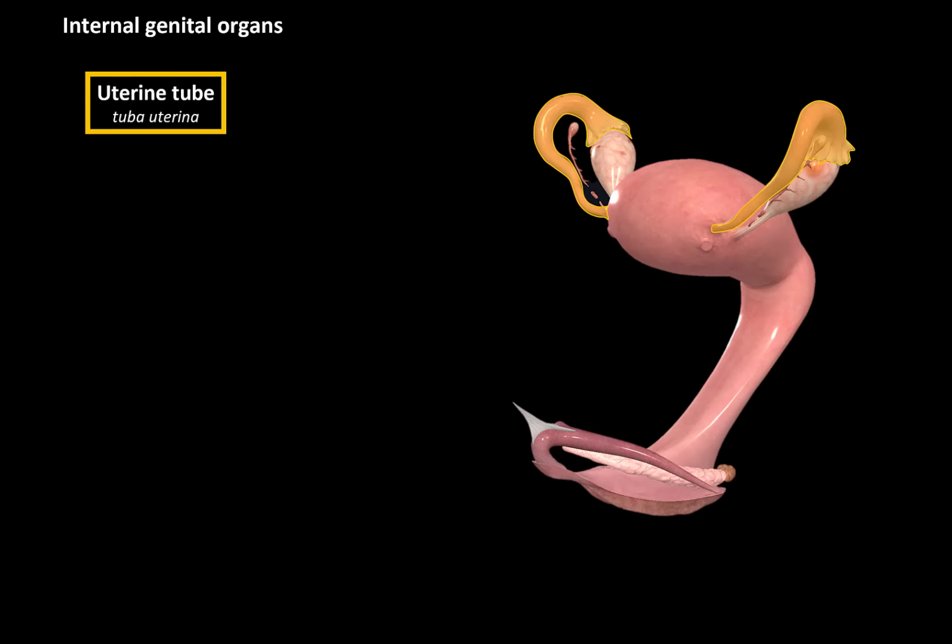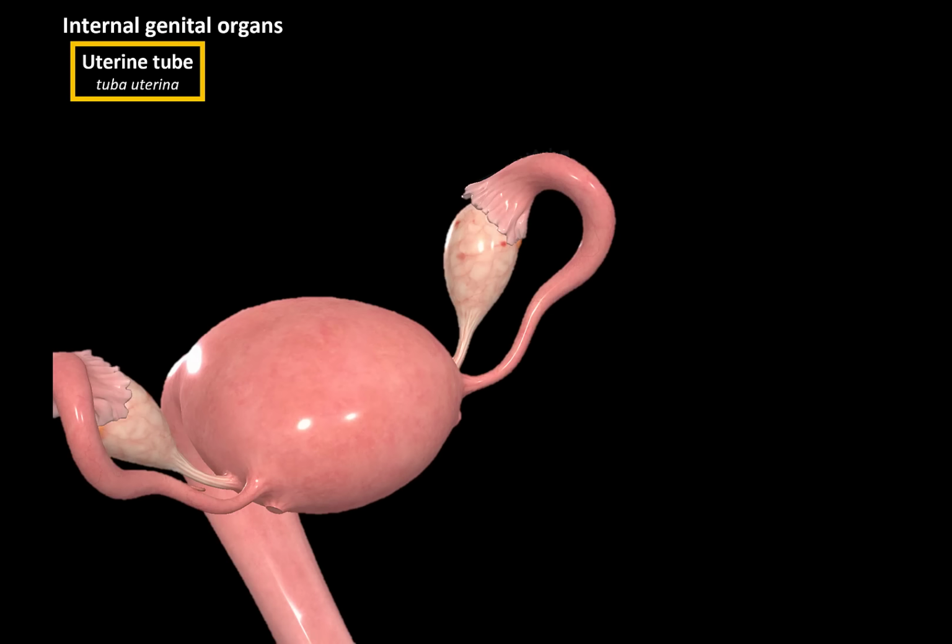Let's do the uterine tubes now. The uterine tubes, or the fallopian tubes, are paired tubes that go from the uterus to the ovaries. So they have two openings. One side opens into the peritoneal cavity but faces the ovary, and one part opens into the uterus. So they're the arms of the uterus, you can say. What they do is that when ovulation happens, the uterine tubes capture the released oocytes and transport them along the tube by peristaltic contractions to the uterine cavity.